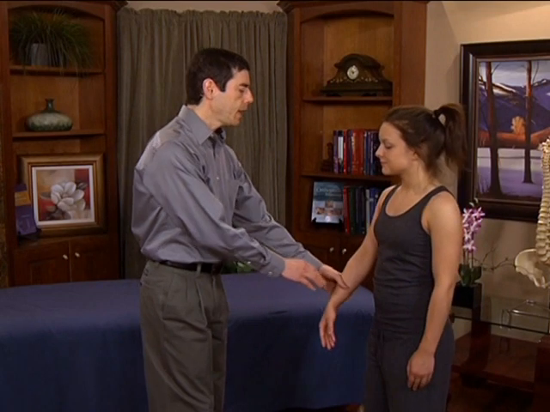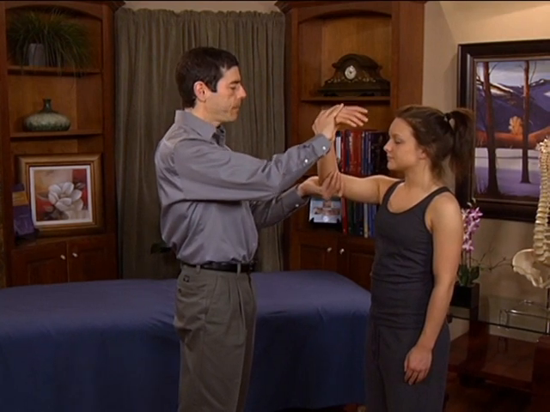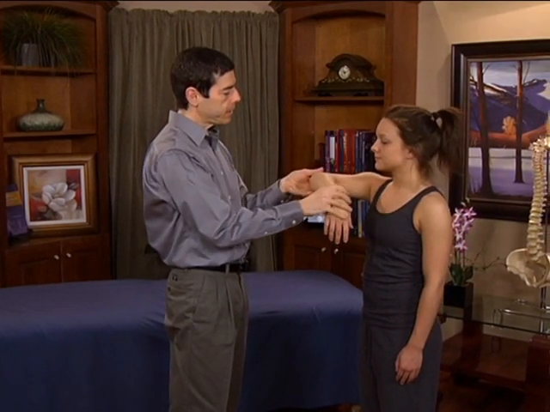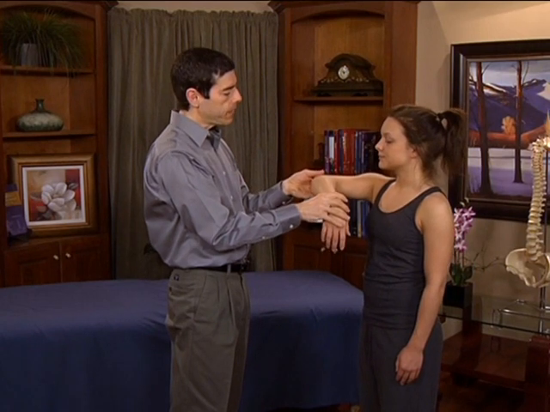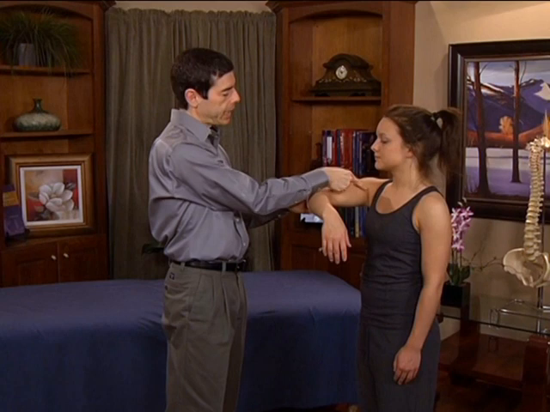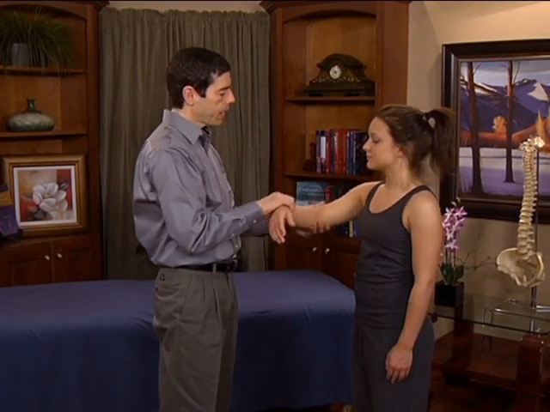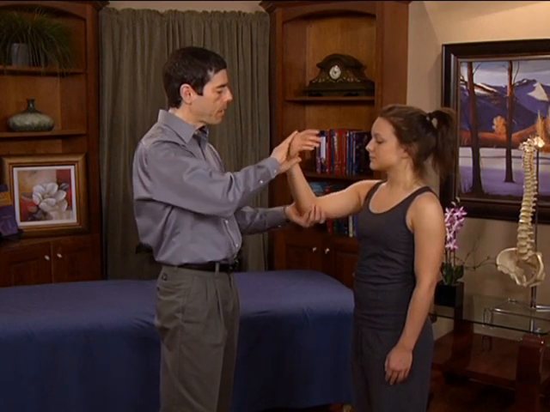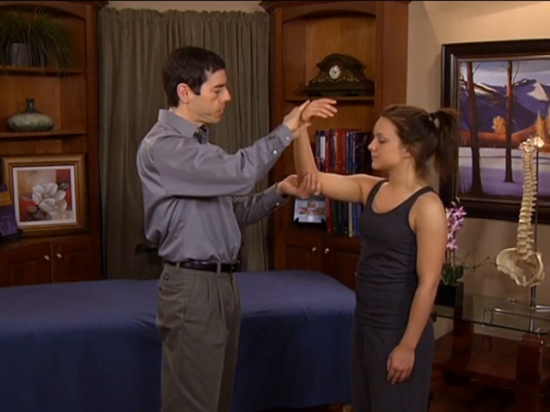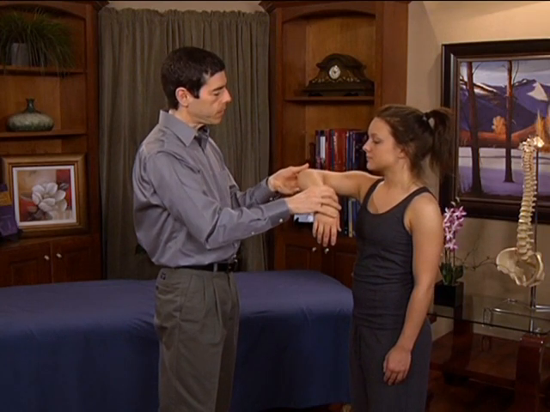Begin by bringing the client's arm up into a full forward flexed position, and from that position simply internally rotate to the end of the range of motion. If this procedure reproduces pain in the subacromial region or the anterior shoulder, it could be indicative of subacromial impingement. Again, we bring the client's arm up into full forward flexion, straight in front of her, and then from that position into internal rotation.